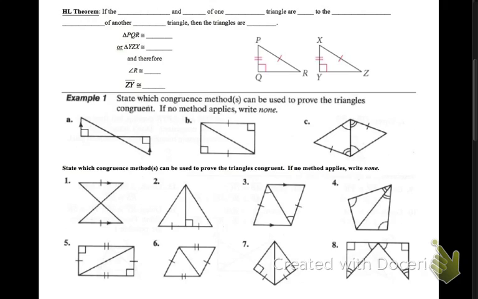Okay, so here are some examples. Example A, B, and C. State which method, and now we have five methods, and sometimes you'll see more than one. What does this diagram have for us? I've got a right triangle, so I need to be on the lookout for HL, hypotenuse leg. I also have parallel lines. When there are parallel lines, I probably have alternate interior angles, and I do in this case. I also have vertical angles.